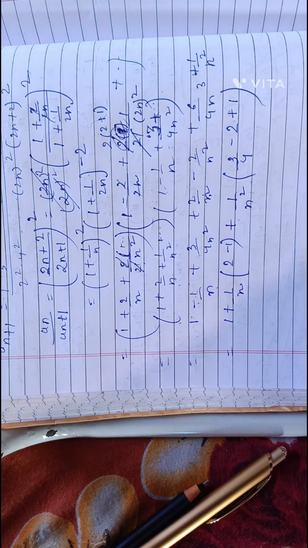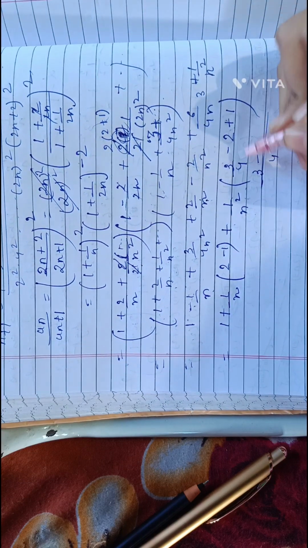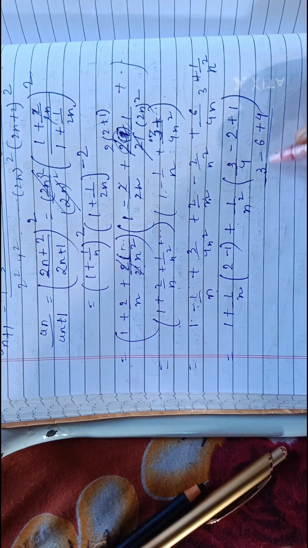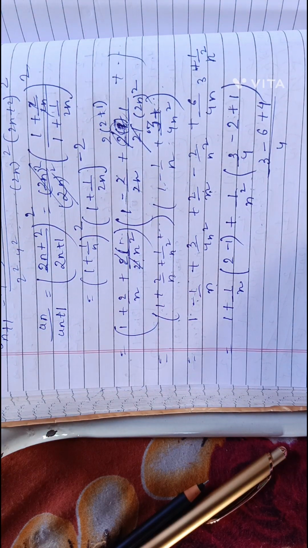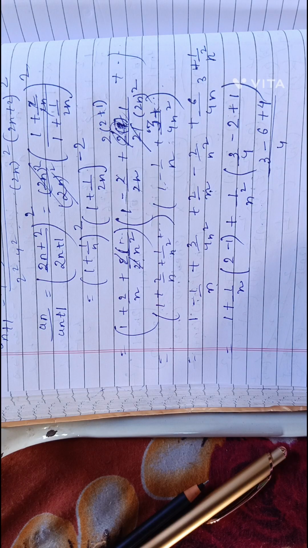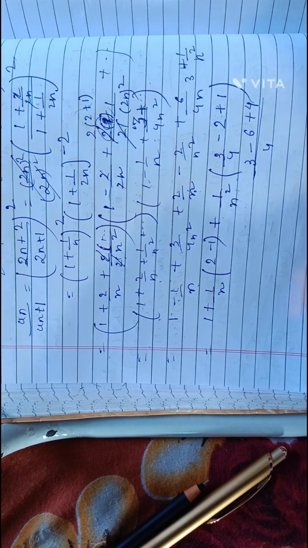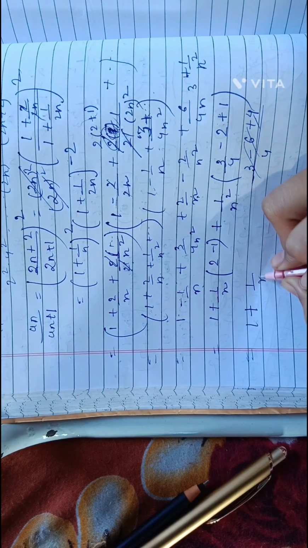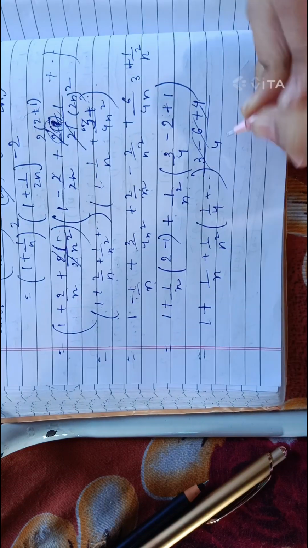It will take 4 as LCM. So I will get 3 minus 8 plus 4, so it is coming out as 1 by 4. All right, so write it freshly: 1 plus 1 upon n plus 1 by 4 upon n square.